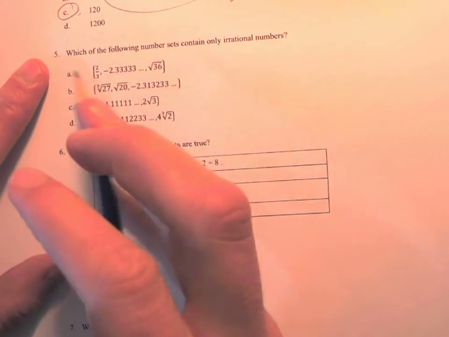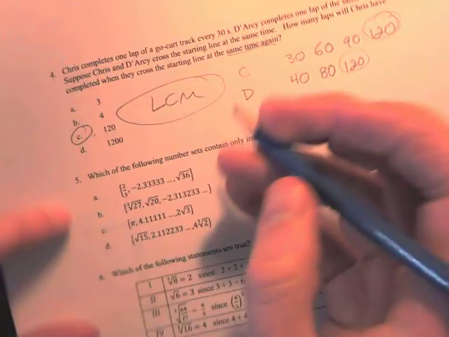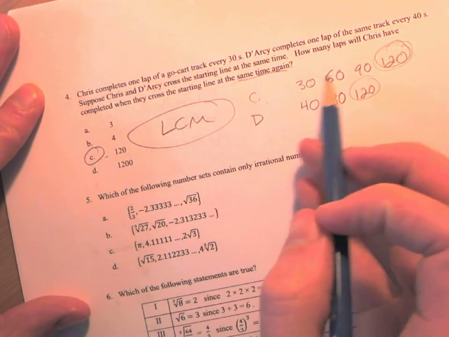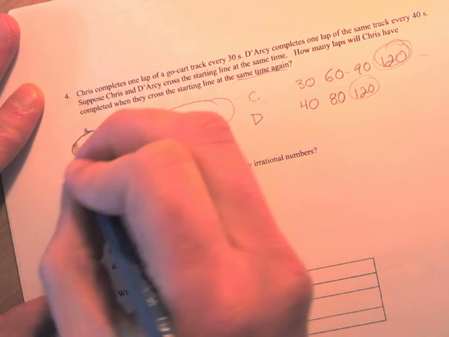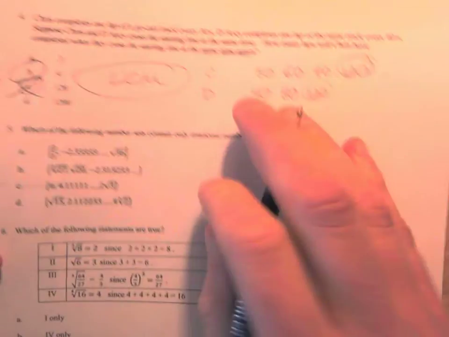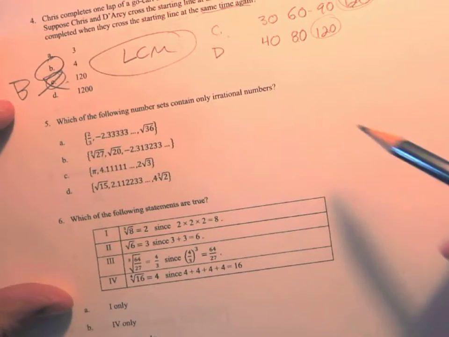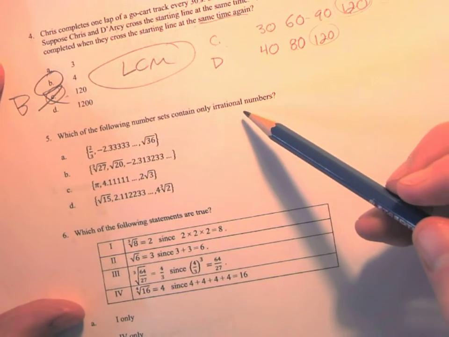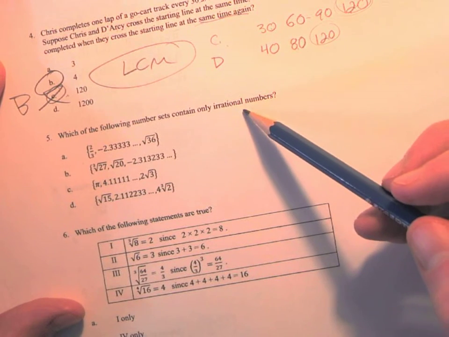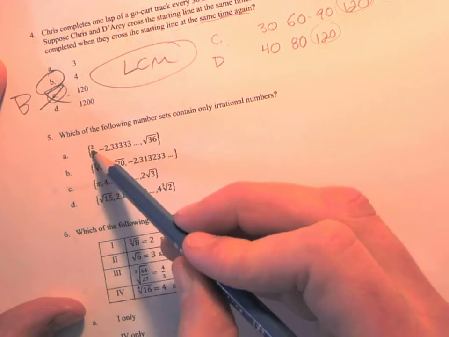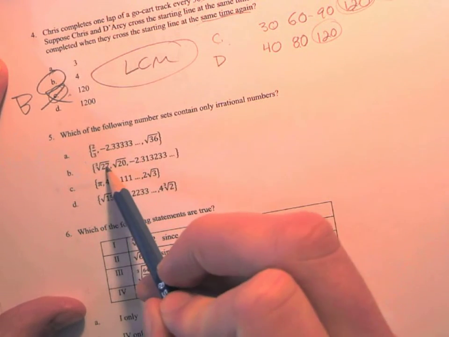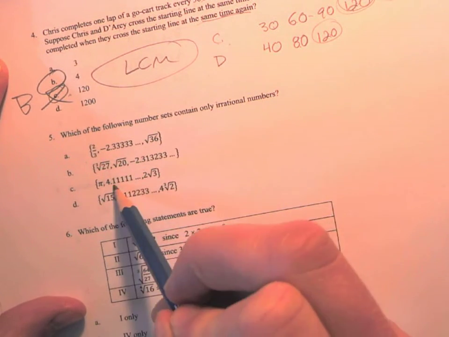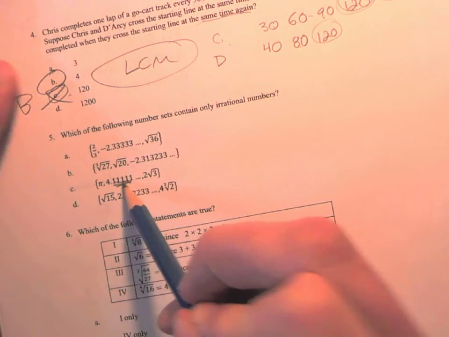All right, which of the following? Oh, I circled the wrong one. 1, 2, 3, 4 laps. It's B, not C. All right, which of the following number sets contain only irrational numbers? When I look at this, that's rational because it's in a fraction. I know that that's 3. This is repeating, so that can be formed into a fraction, so it must be D.